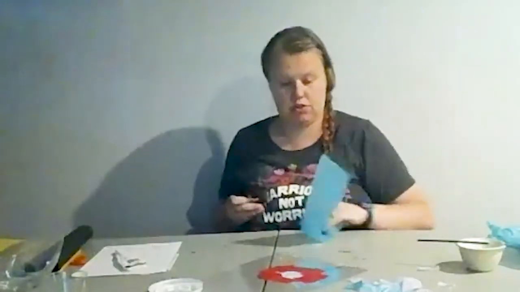Alright, I have a lot of tiny pieces and I'm not digging that, so I'm going to go ahead and cut some more blue. I think that I can benefit from some bigger ones just around the edges.